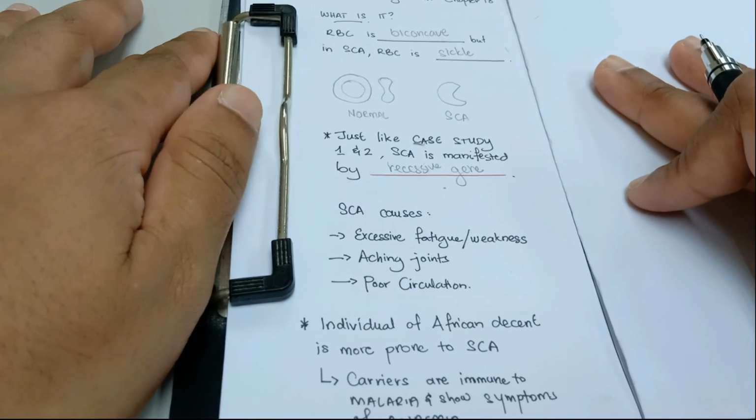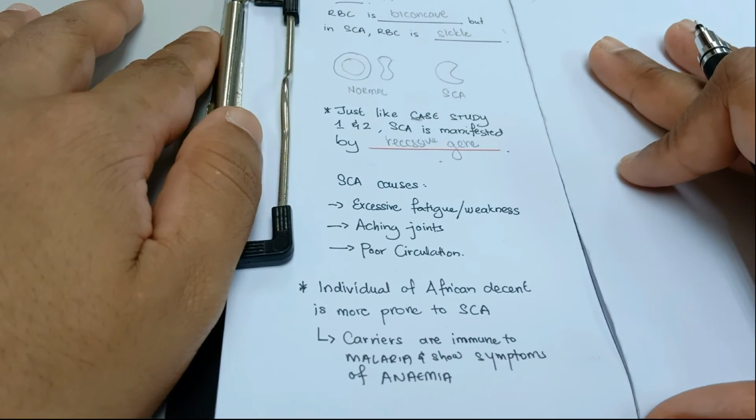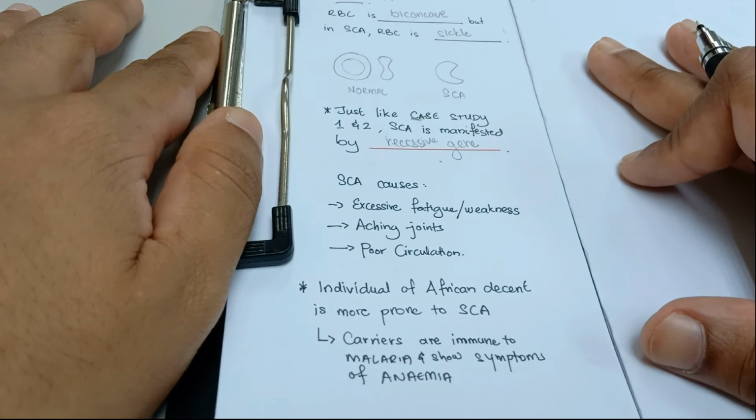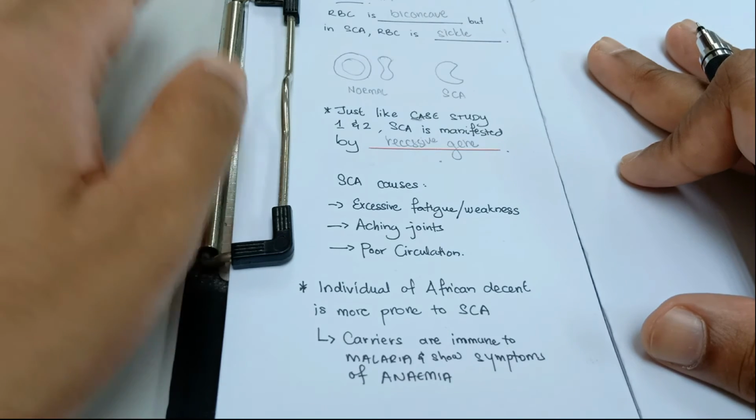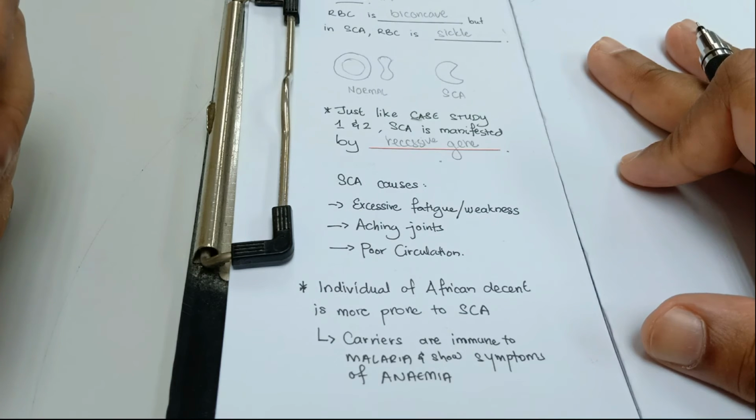Now here's the thing that you have to take note, because this is in your past year questions which we will discuss later, in the second part of this video. The carriers of sickle cell anemia, that means the carrier genes, are immune to malaria and show symptoms of anemia. So they can be immune to malaria, but at the same time they are anemic.